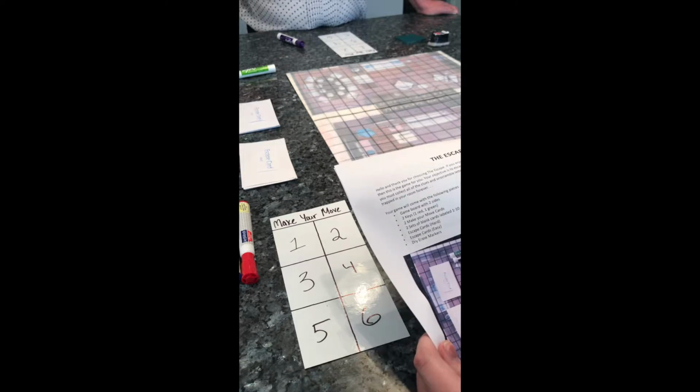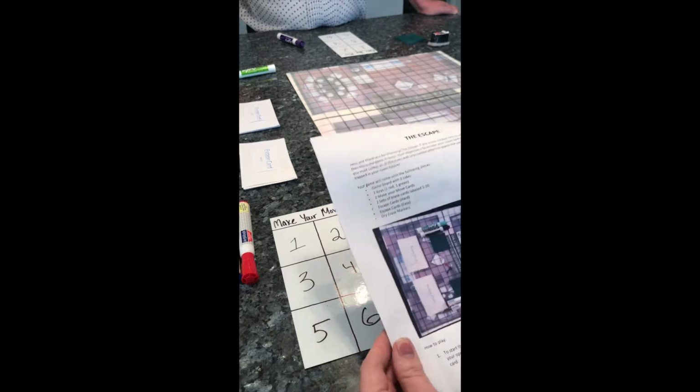Your objective is to escape your room before your opponent. To do so, you must collect all of the clues and unscramble the letters to guess the password. If you lose, you may be trapped in your room forever.